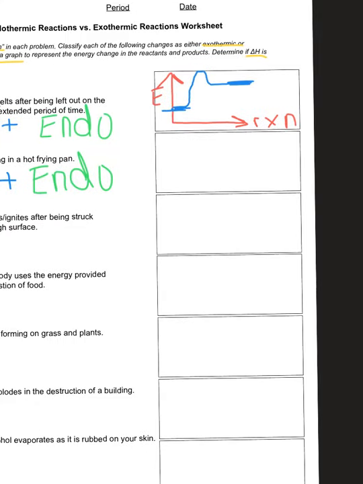And our enthalpy diagram will look like this. Okay, there it is. Products have less energy, right? Because the system is absorbing heat. This upward curve shows that the system is increasing in energy. It's absorbing heat, absorbing energy.